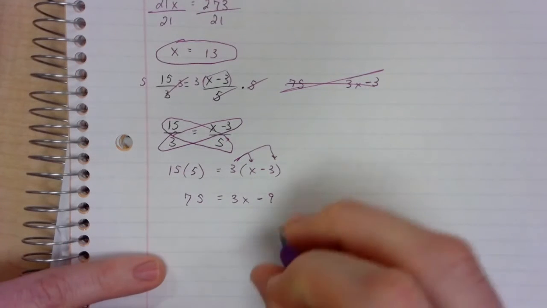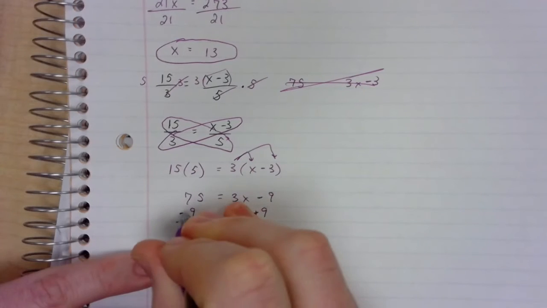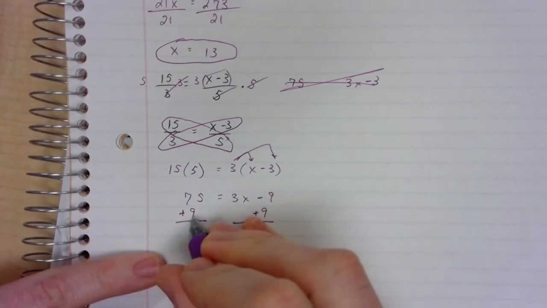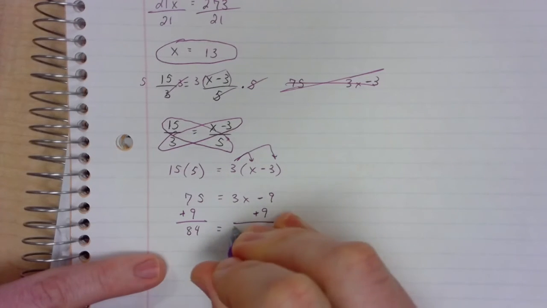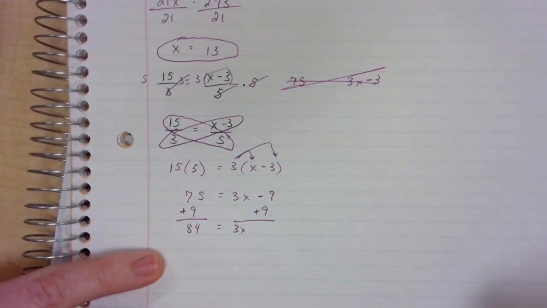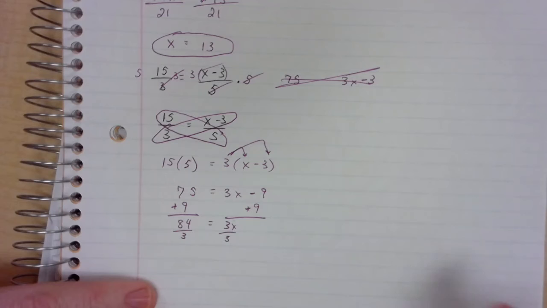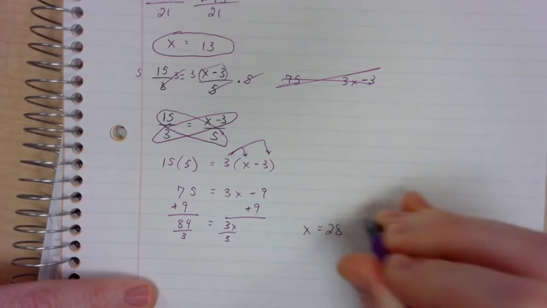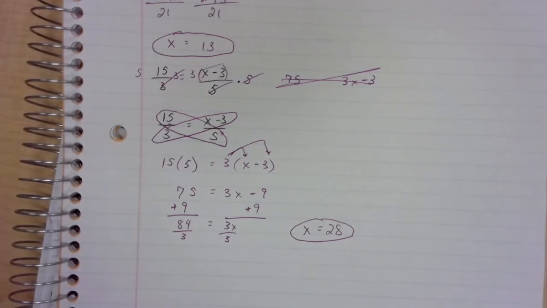Now I've got an equation. I'm going to add 9 to each side. Whatever I do to one side, I do to the other. Some of you are adding 9 here and then subtracting 9 there. Sloppy. You're better than that. So here we get 84 equals 3x. Then we divide each side by 3 or multiply each side by 1/3. Whatever you want to do, I'm fine with either. x equals 28. And again, you can plug that back in and see that it satisfies your proportion.